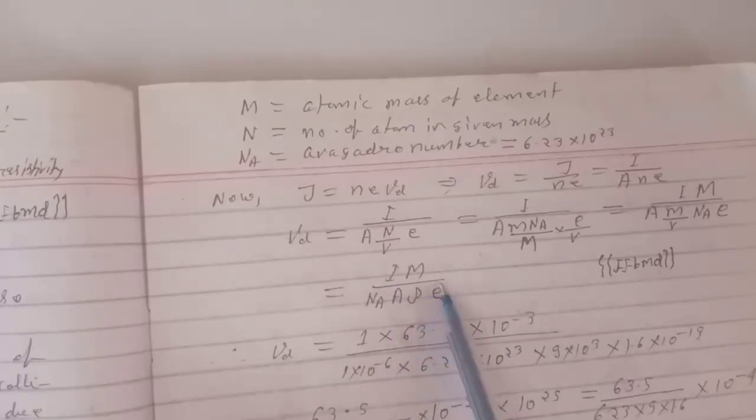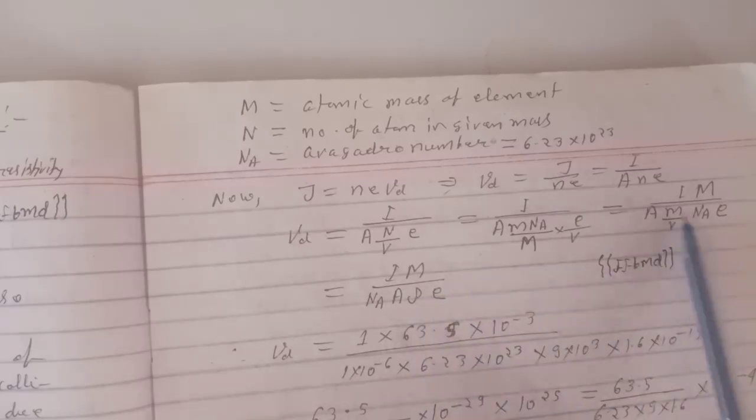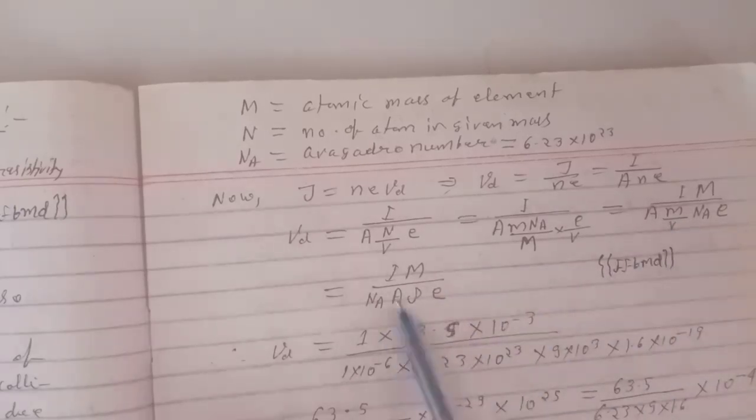Here it is to be kept in mind that this rho is not the resistivity, it is the density of the material, because we have taken mass by volume. So this is the density. Rho here represents density.